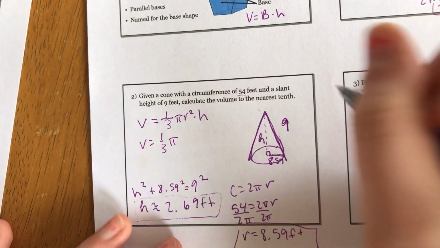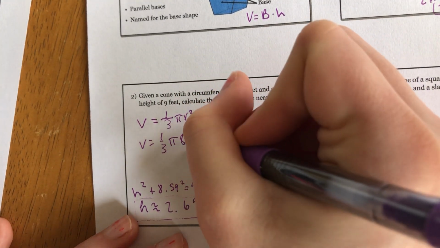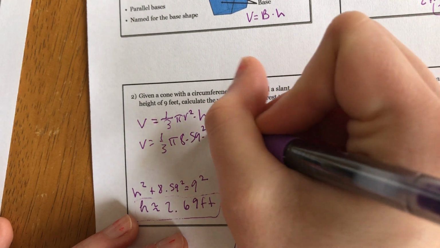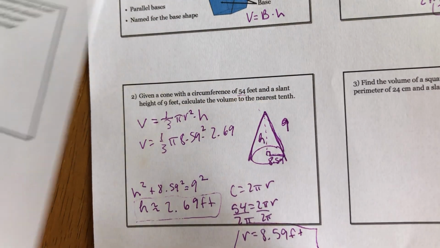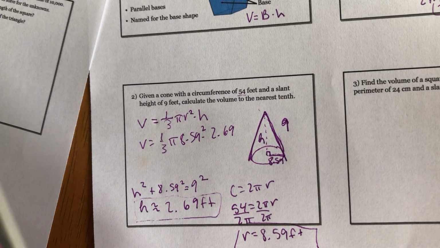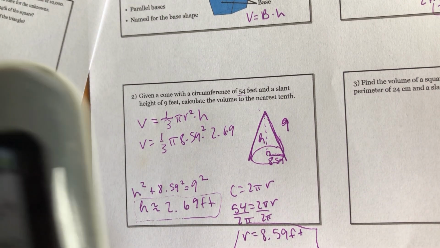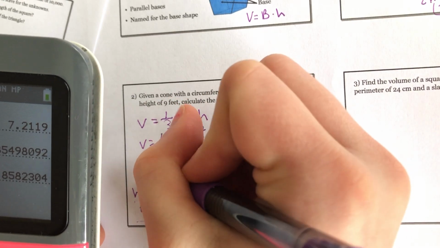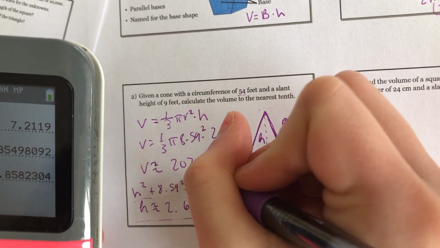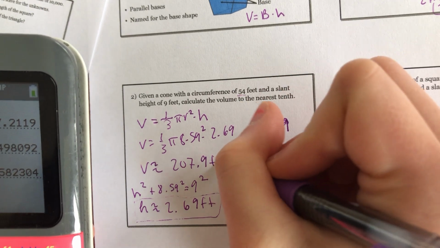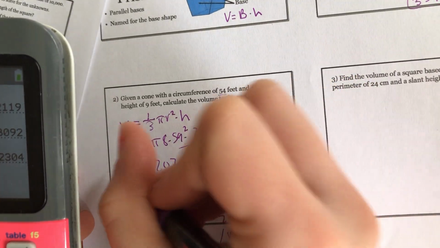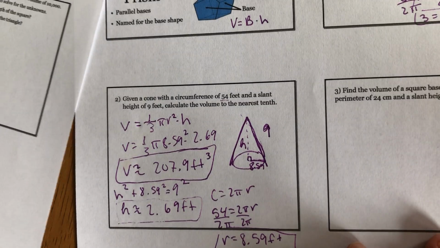So we have our radius, we have our height, we plug those into the volume formula. Pause it, plug that in, see what you get, and I'm going to keep going. We get 1/3 times pi times 8.59 squared times 2.69, and you should get that the volume is about 207.9 feet cubed. Pretty good? Okay, we have two more problems.